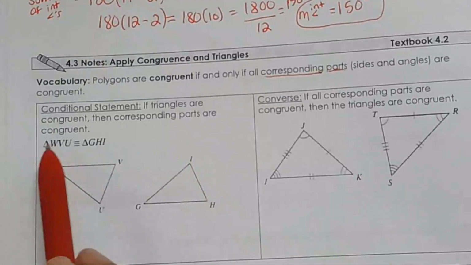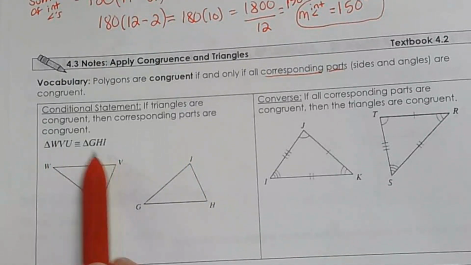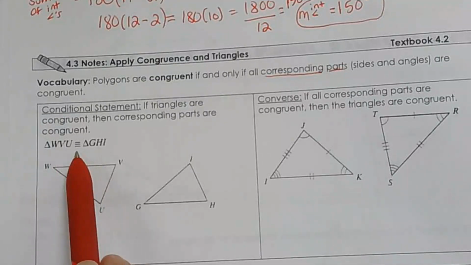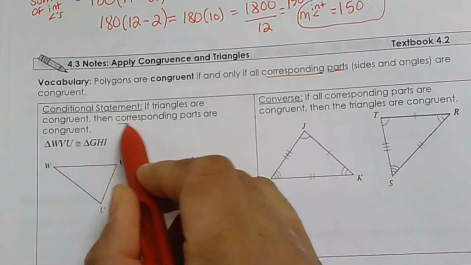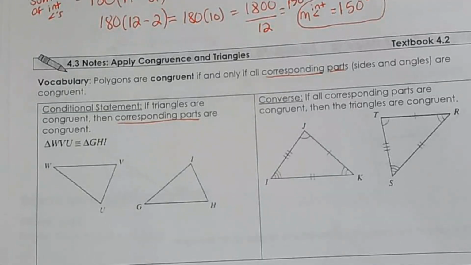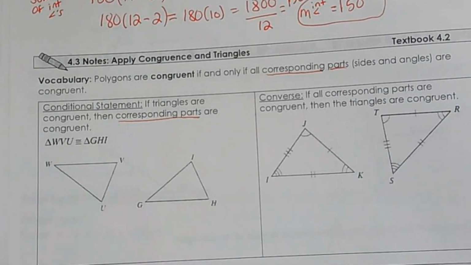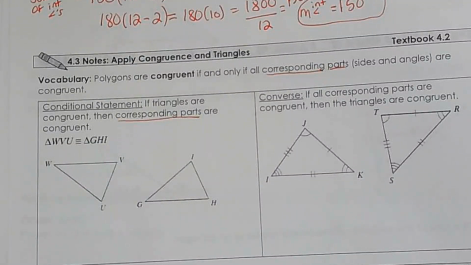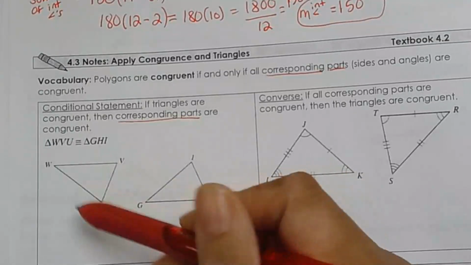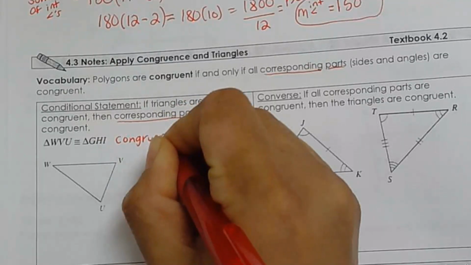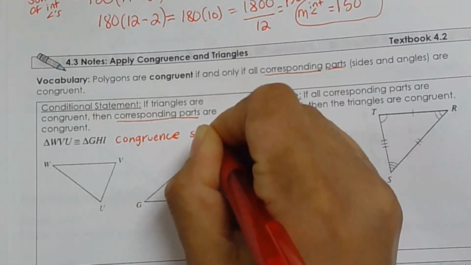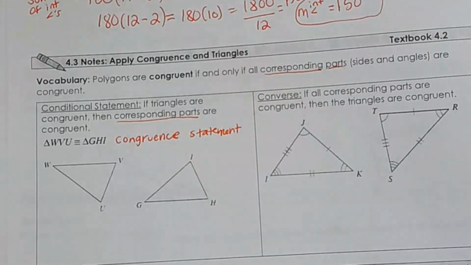We're showing here that these two triangles are congruent: WVU, then the congruent symbol, GHI. So what you want to do here is actually match the angles and the side lengths and say which are the corresponding parts that it's saying are congruent. We need to know which ones go with which. And when you're looking at a diagram like this, I bet you're thinking, how would we have any idea without some measures of angles or something else, right? So that's where this congruence statement, that's what this is called, will help us figure out which angles and which sides correspond.